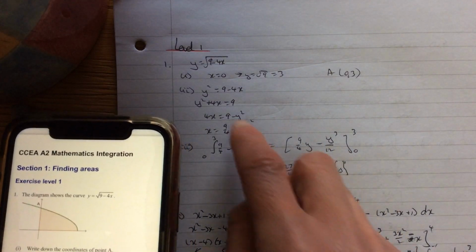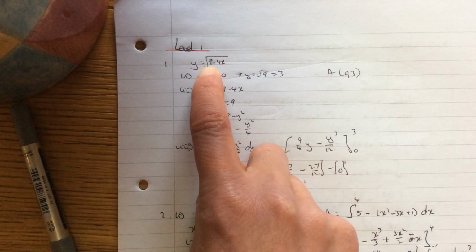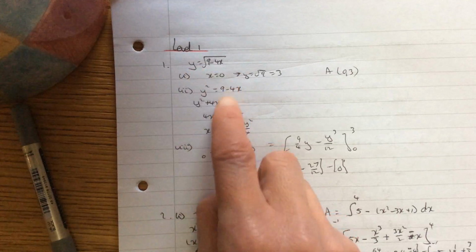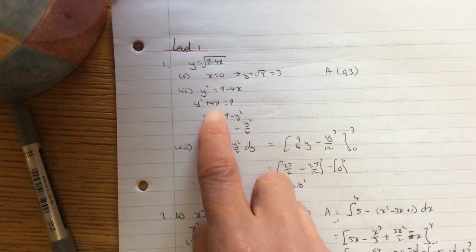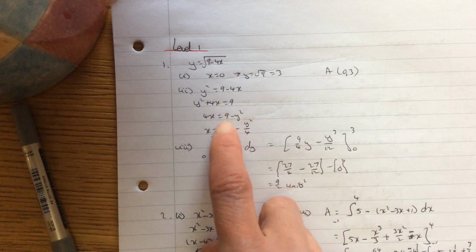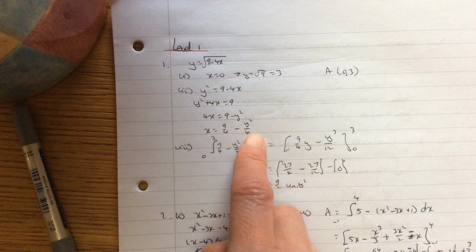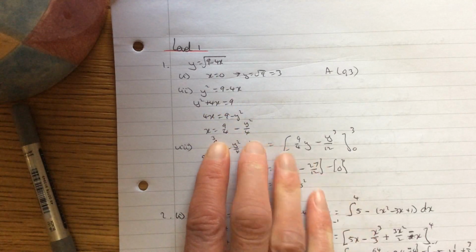Express x in terms of y. So remember I said that comes over as a square. So y squared equals 9 minus 4x. So just rearranging that, bringing your 4x over, then bringing your y squared over as a minus, dividing everything by 4, and that is you.